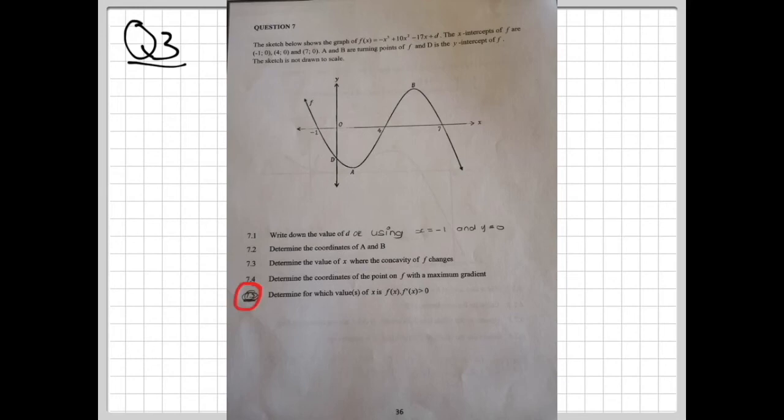Then my question needs us to actually use question 7.2's coordinates. So determine the coordinates of A and B. I just need those x values, which is at 1 and 17 over 3. My apologies. But when I look at this, remember how to determine those. They are turning points. In other words, they are where the first order derivative is equal to naught. And that's going to be where x is 1 and when x is 17 over 3.